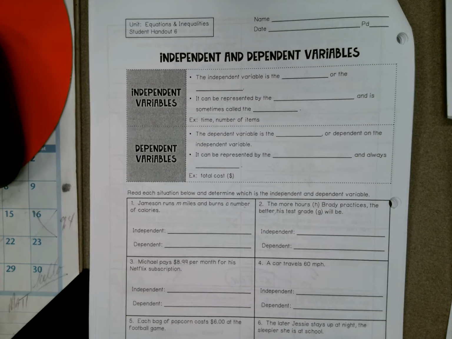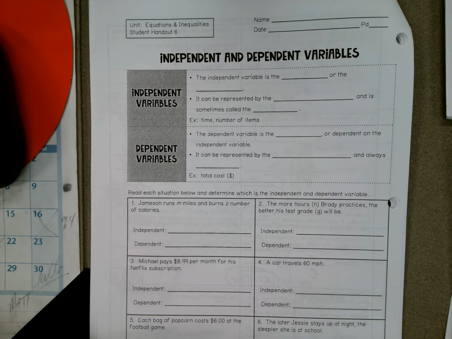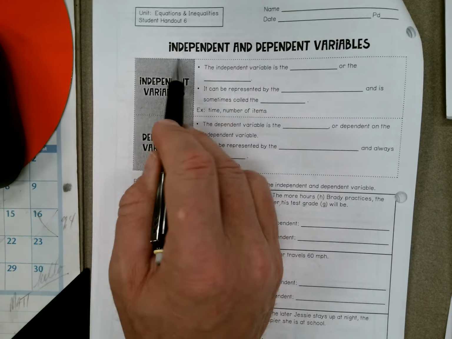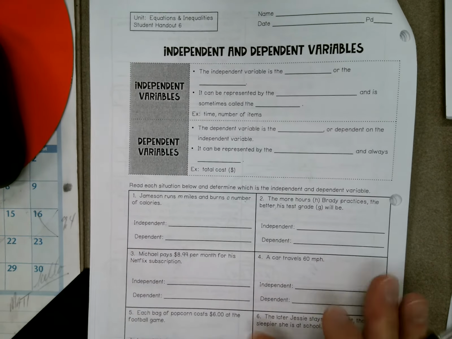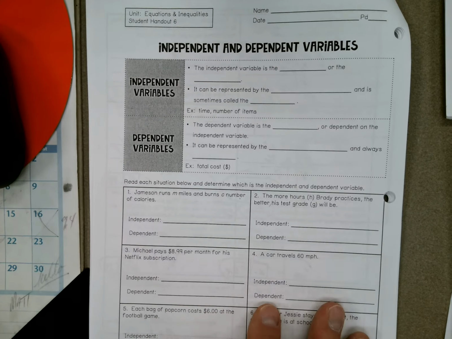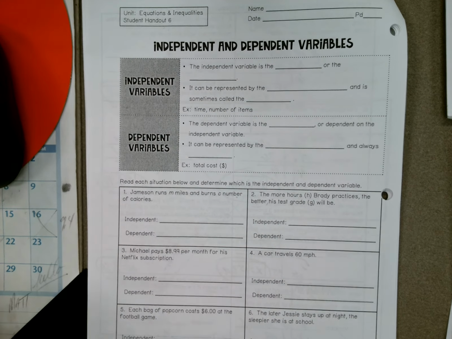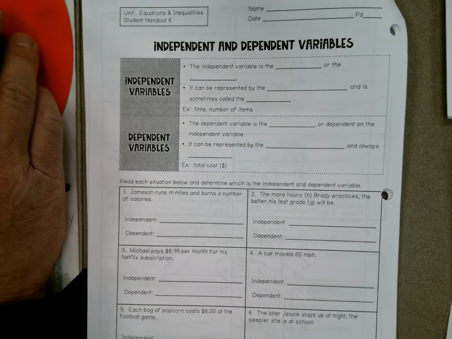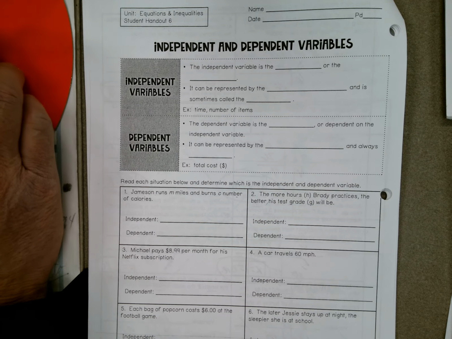Okay, guys, we're going to get started here with Unit 8, Lesson 6, Independent and Dependent Variables. Now, this can get tricky, so you really need to follow along and do this guided practice with me so that you understand the concepts here. So I think we're in pretty good shape. You should be able to see this.